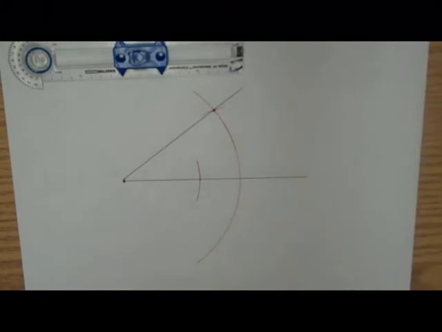So that's just a little intro. The following videos are going to teach you how to do some actual constructions. Everybody's compass is a little bit different, so you're going to want to practice as much as possible to get used to not only your compass, but to get used to the steps for creating all these different types of constructions.